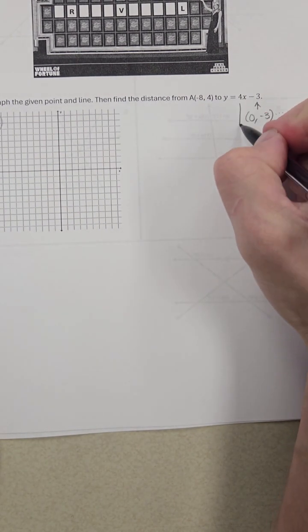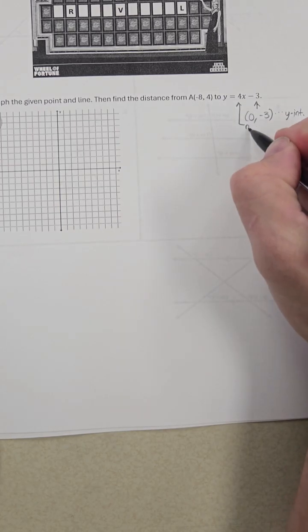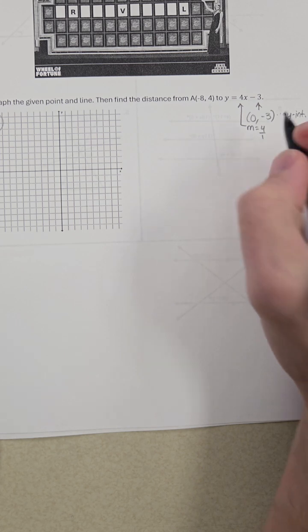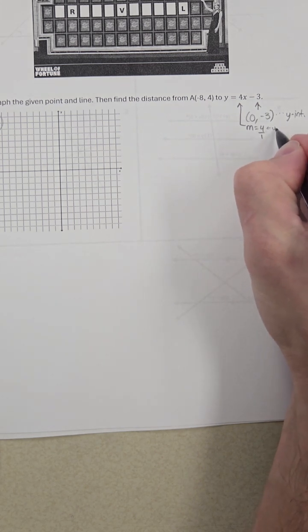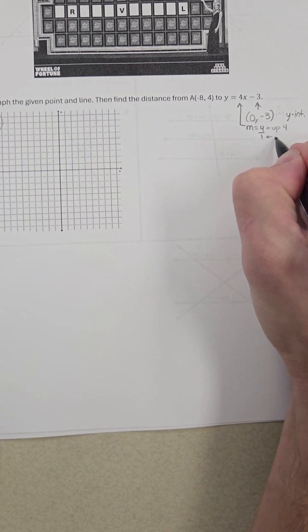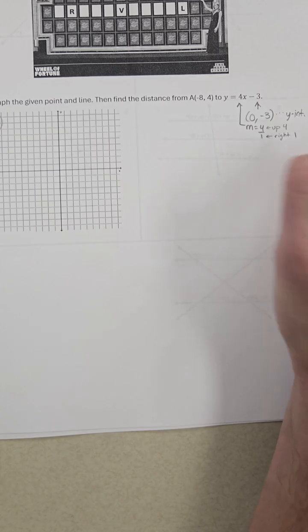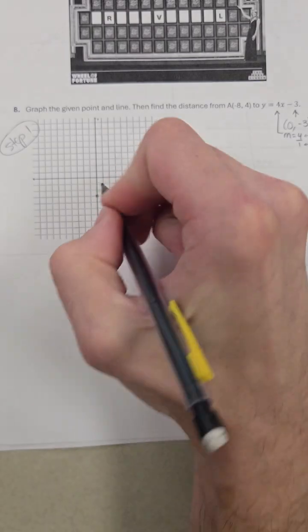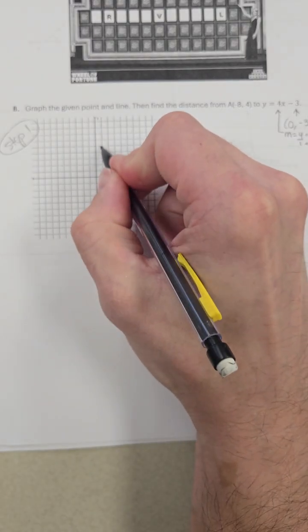The slope is how we are going to find more points on this line. So the slope is 4, or 4 over 1. Remember, slope is rise over run. So we are going to rise up 4, since it's a positive, and run right 1 in the positive x direction. So at 0, -3, put a point. Go up 4, right 1, up 4, right 1.